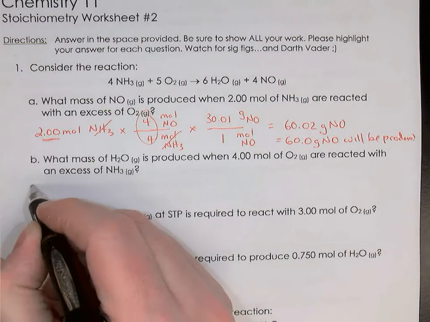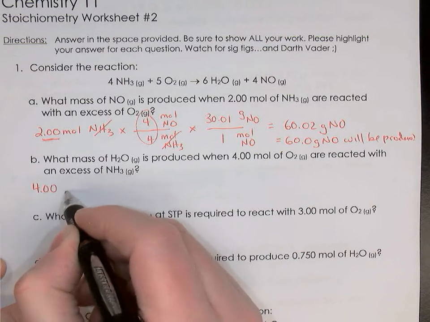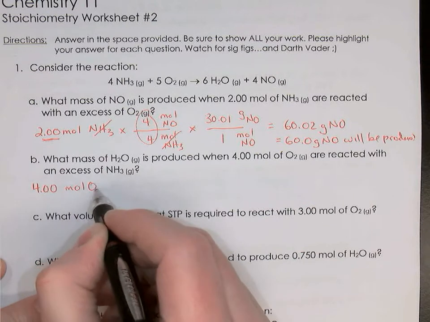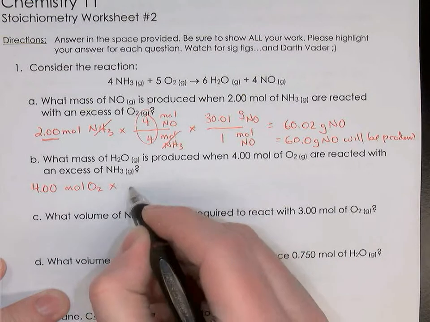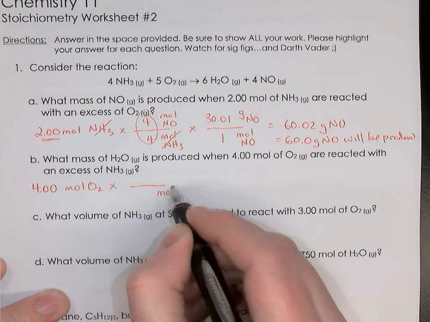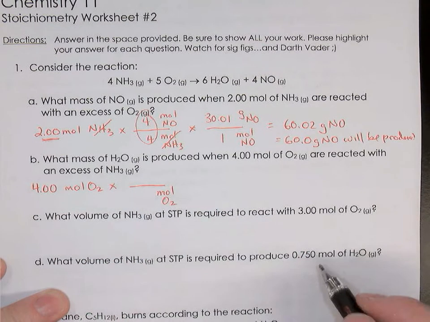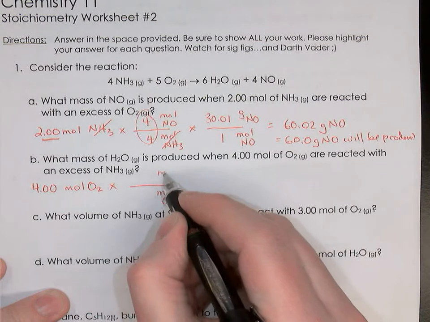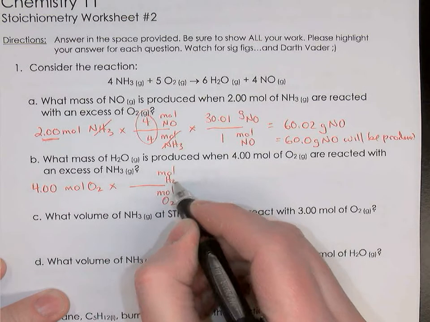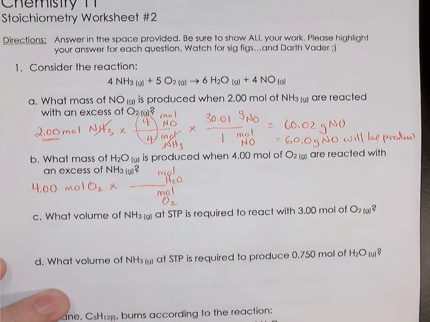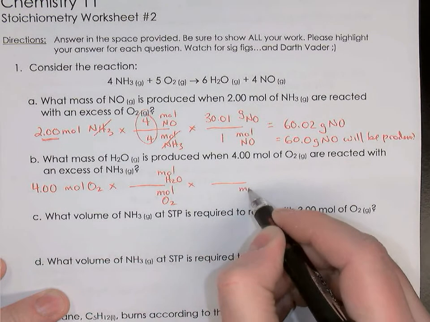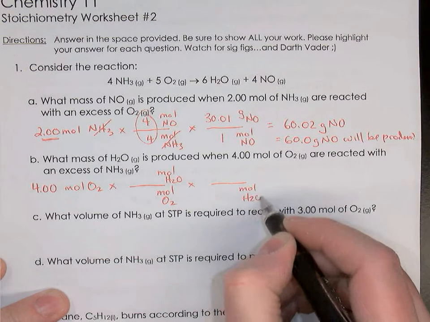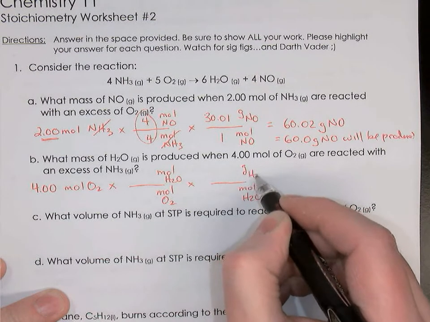So we'll take the 4.00 moles of oxygen, which we know will be used up in this reaction, and we'll get rid of moles of oxygen, and we'll find how many moles of water would be produced. The question wants to know the mass of water, so we'll start by finding the moles of water. Then with one more unit multiplier, we can convert the moles of water to grams of water.